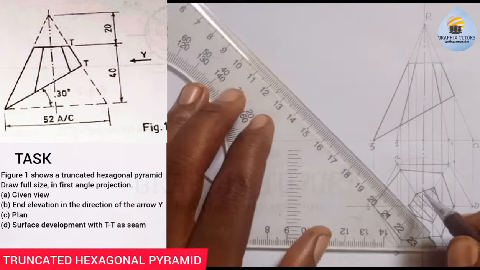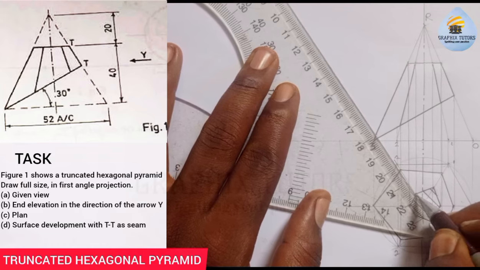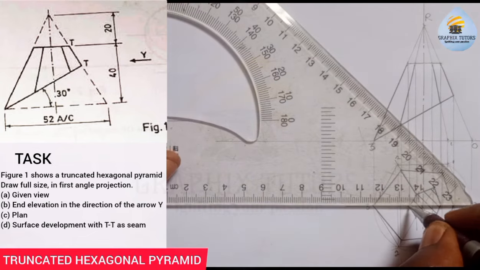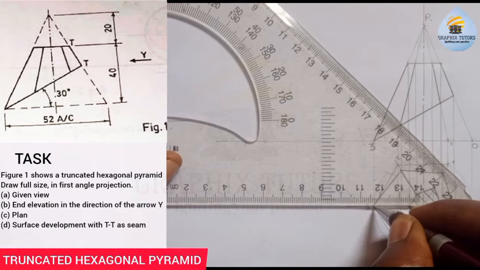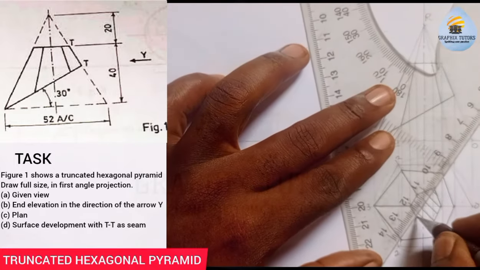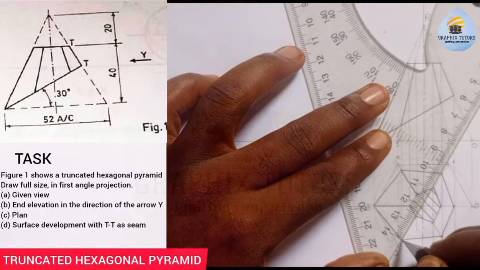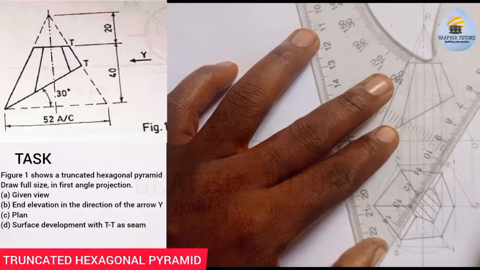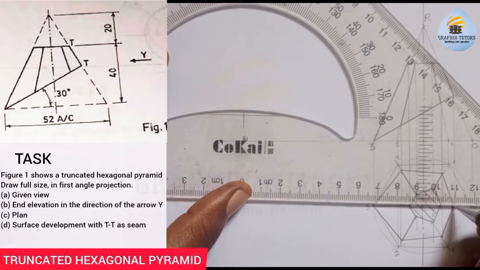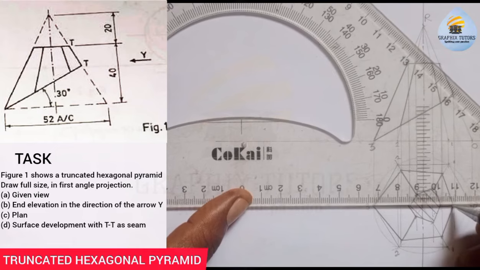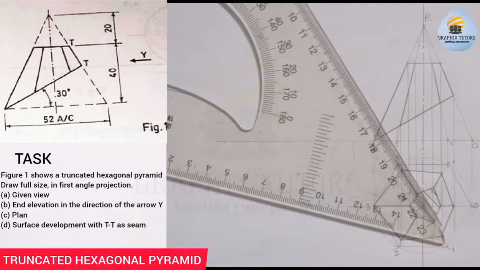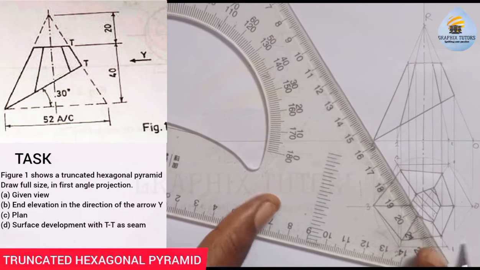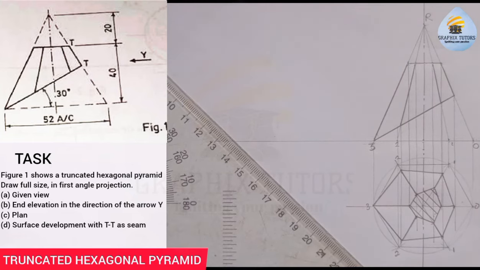We proceed. We'll connect this point since it's a hexagon, so we'll connect this to this, and this to this, then this to this, then this to this, then this to this, then this to this. So that is what we have, looking at it from the top.